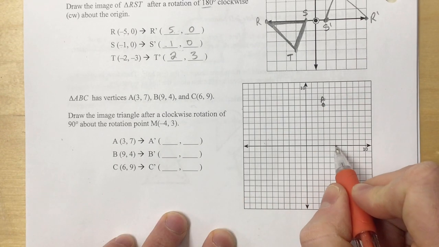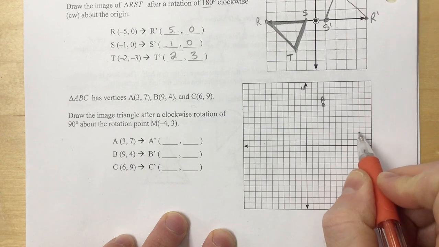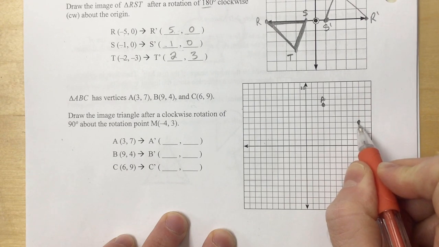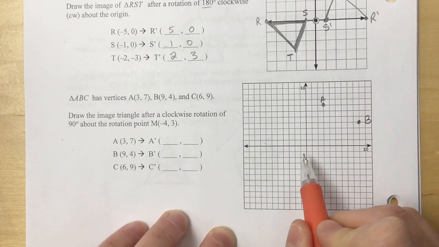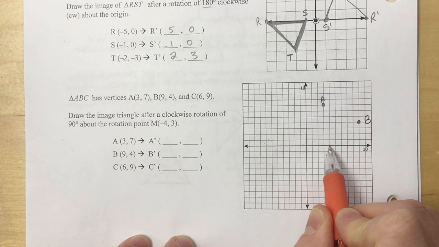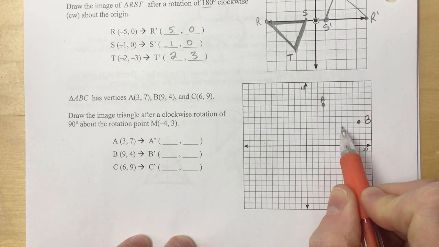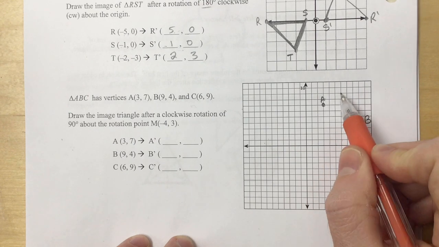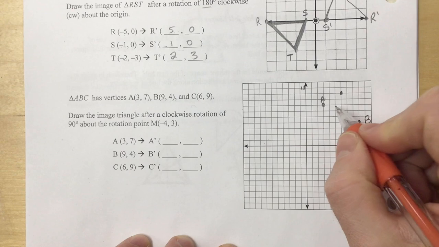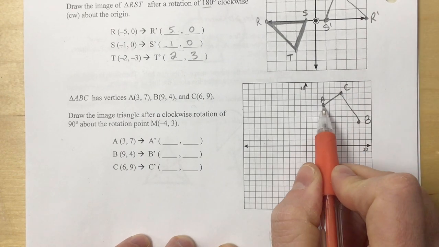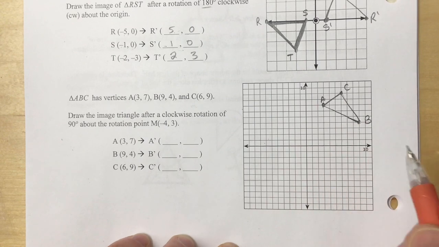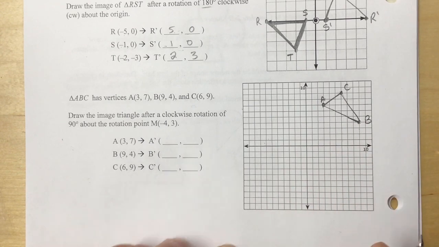1, 2, 3, 4, 5, 6, 7, 8, 9. 1, 2, 3, 4. Okay, and C is at 6, 9. So we're going to go 1, 2, 3, 4, 5, 6. 1, 2, 3, 4, 5, 6, 7, 8, 9. I think that looks correct. Let's check my answer key at home. Yep. All right, now this one's tricky.